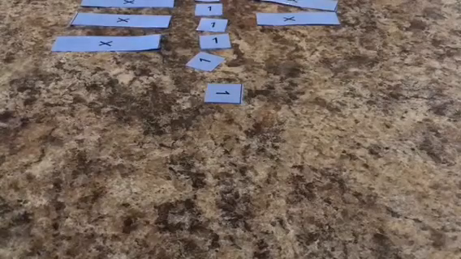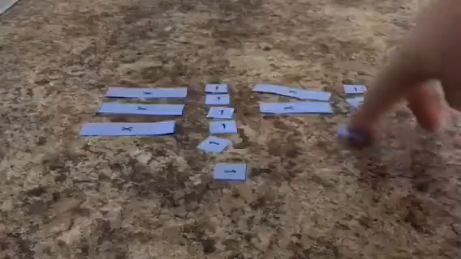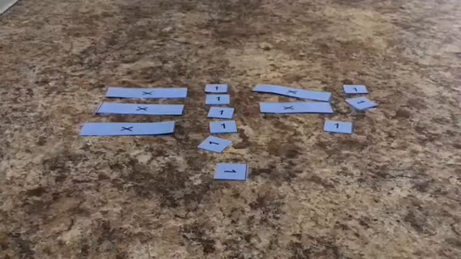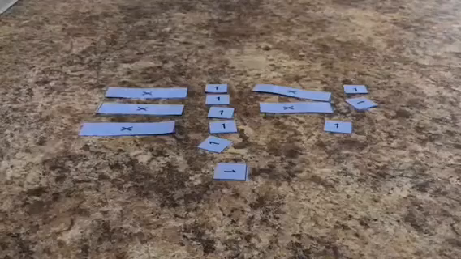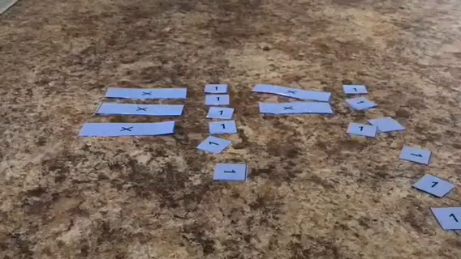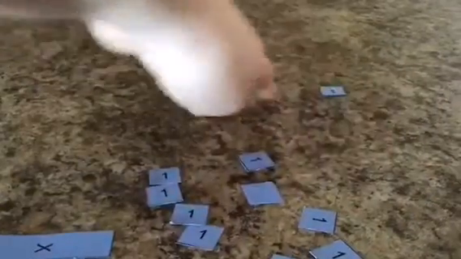So this team had 7 that rode bikes. 1, 2, 3, 4, 5, 6, and 7. So if we combine all these together, we're going to have 5x plus 2, 4, 6, 8, 10, 12, 13.